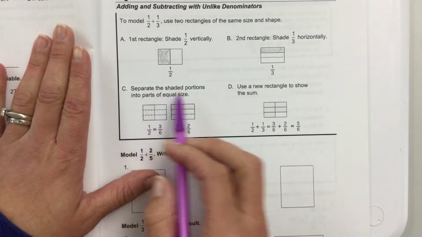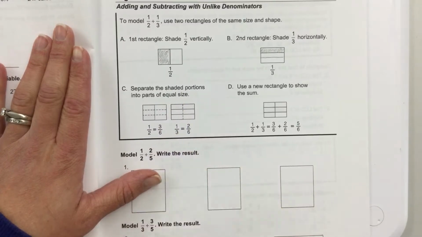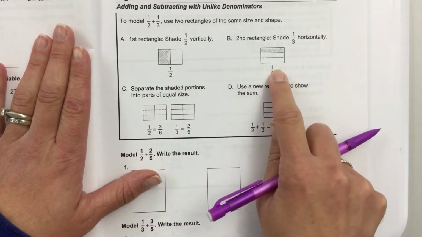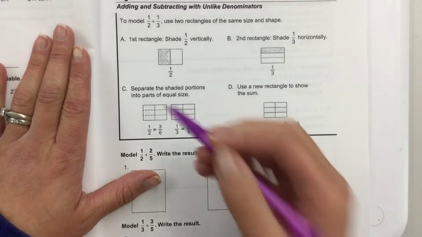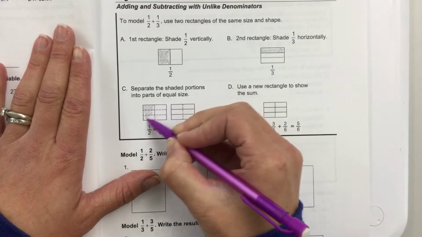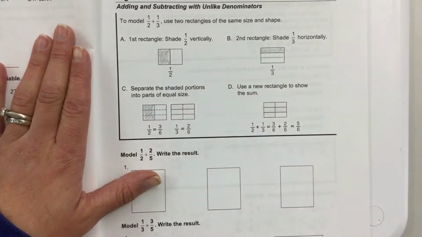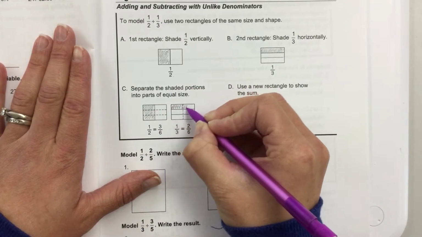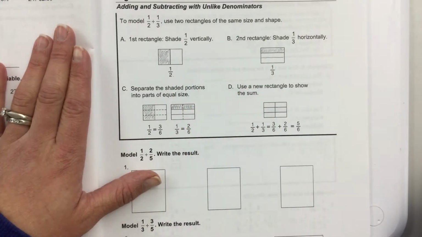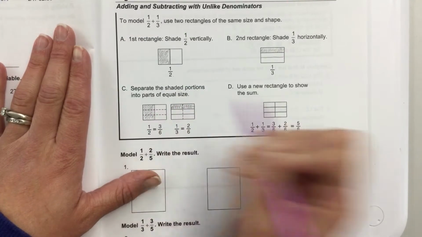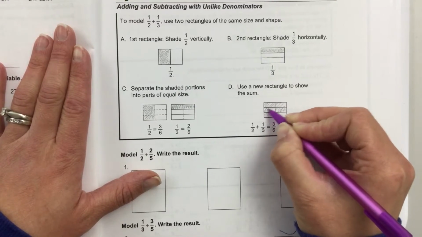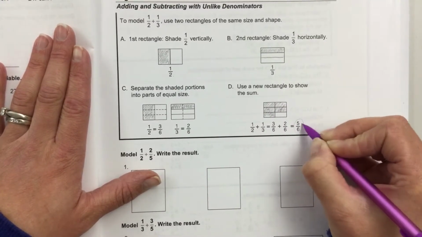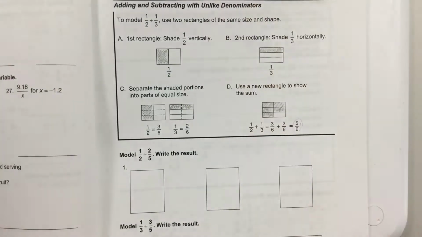Then it says separate the shaded portions into equal sizes. I had it cut into halves and I cut it into thirds. Well, now I'm going to cut them both into 6, and then I can shade half of it, and then I can shade a third of it. When you add it together, we have 1, 2, 3, 4, 5 parts shaded. So 5 parts end up being shaded, so what do we get? We get 5 out of 6. So we're going to do 2 examples similarly to that.